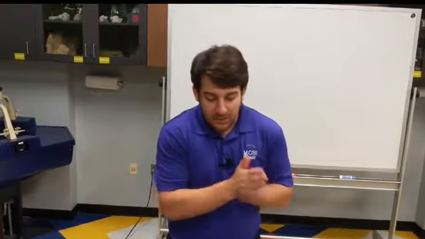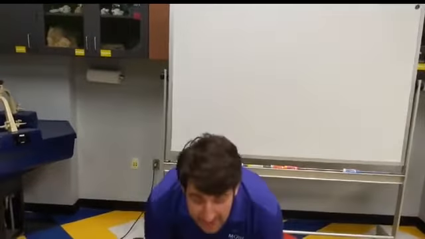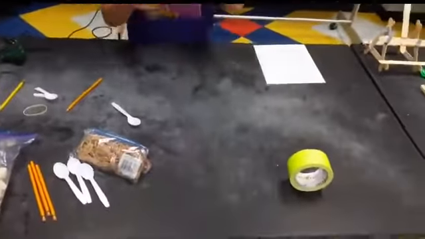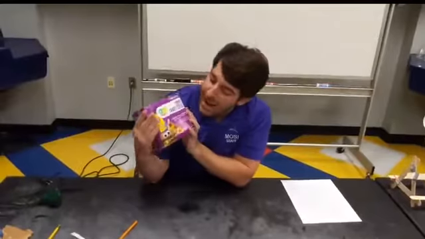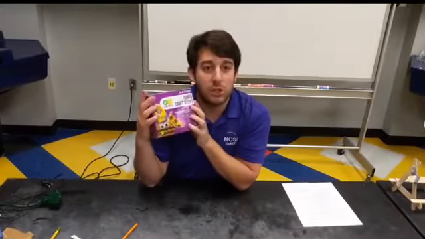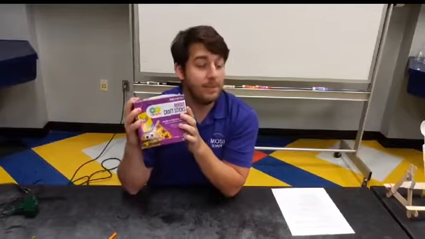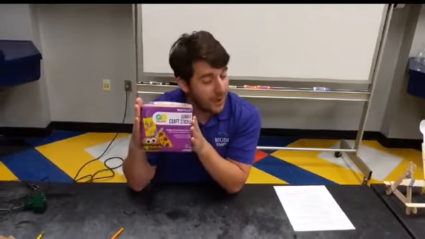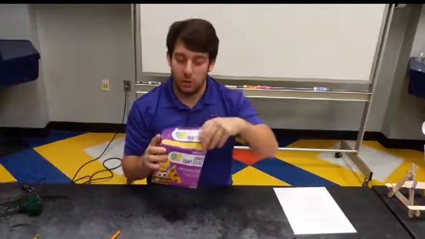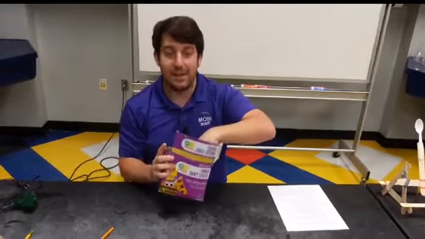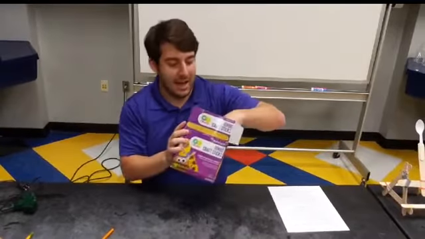Alright, so let's first get into our very first example of a catapult. Now for this one, I'm going to be using some crafting sticks. Now if you go to the grocery store and get some popsicles, you can keep the sticks and then you can use them to create your own catapult after you have a delicious treat. Or if you go to certain box stores, you can buy these in a box, just like I have here.